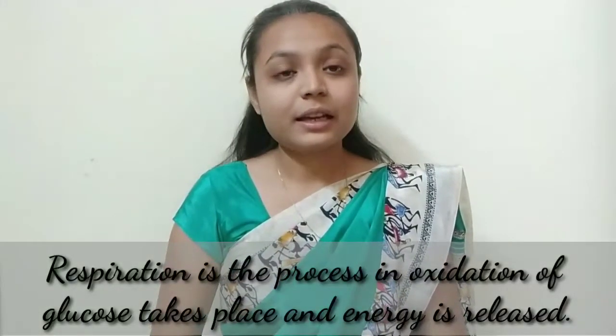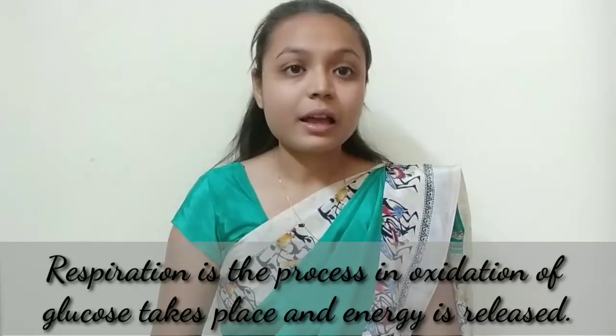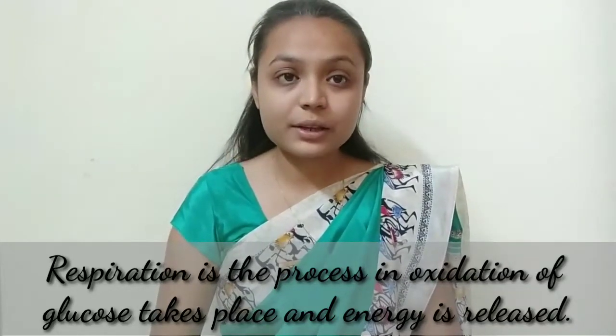So the first point, what do you mean by respiration? Respiration is the process in which the glucose is oxidized into simpler form and energy molecules are released. These energy molecules are utilized by all the body cells, tissues, organs and different body parts for performing various activities in our day-to-day life. We know that we perform many different types of activities throughout the day, right from morning up to the night when we go to bed.